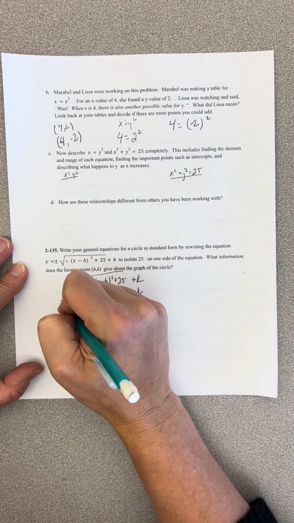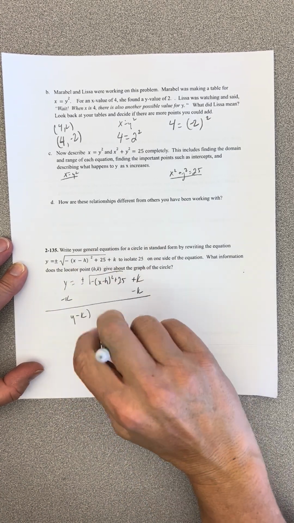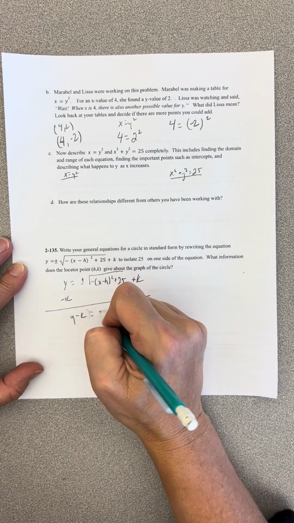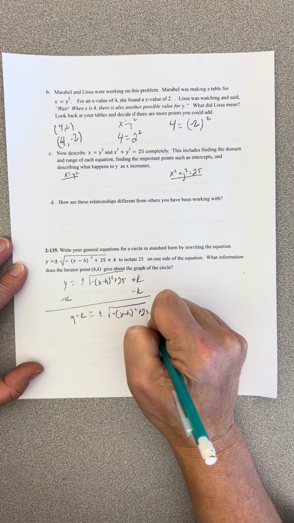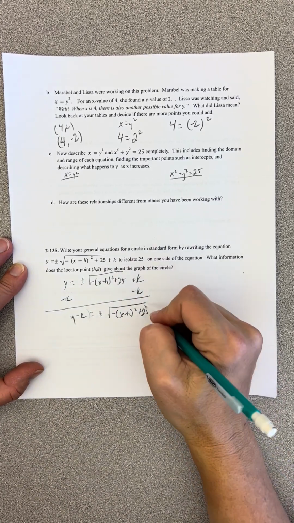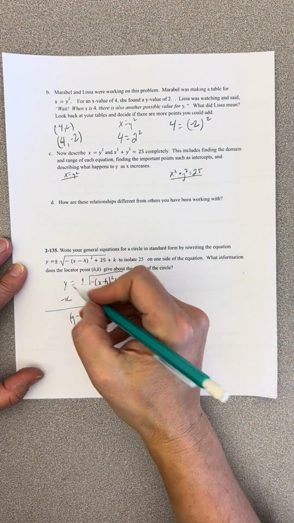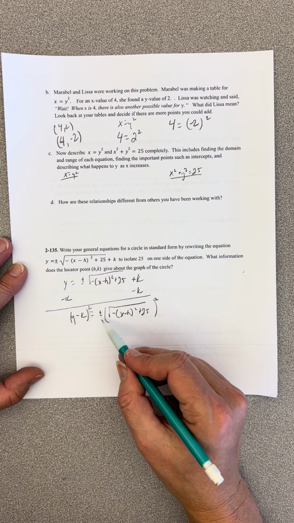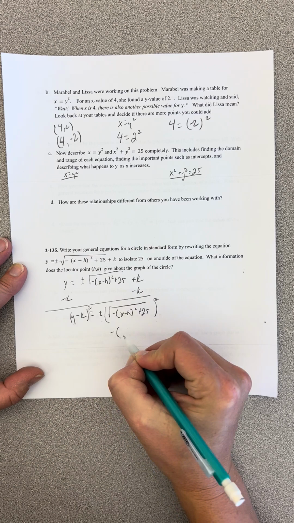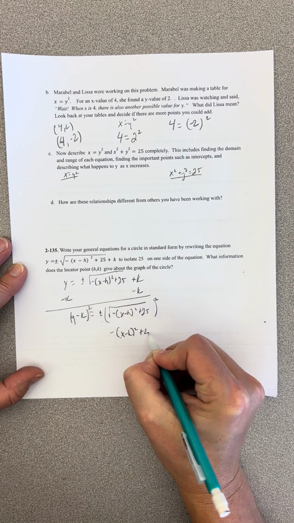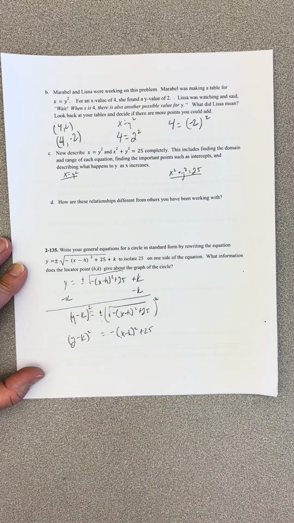The first thing I'm going to do is subtract k from both sides. So I'm going to have y minus k, and I probably don't need parentheses yet. That's going to equal plus or minus the square root of the opposite of x minus h squared plus 25. The next thing we're going to do is get rid of this square root, and we are going to square both sides. When I square both sides, it doesn't matter if this is positive or negative, because if I square anything, the answer is always positive. So we're going to have the opposite of x minus h squared plus 25 equals y minus k squared.